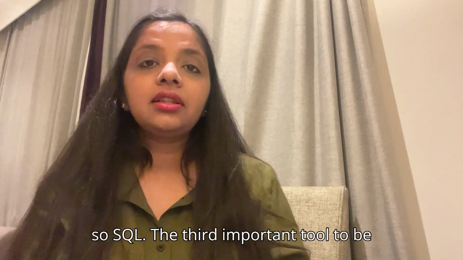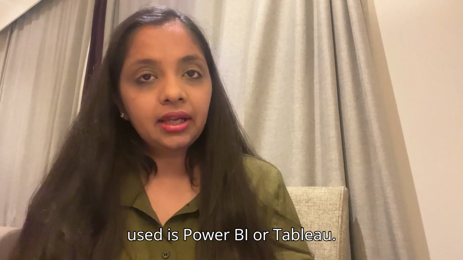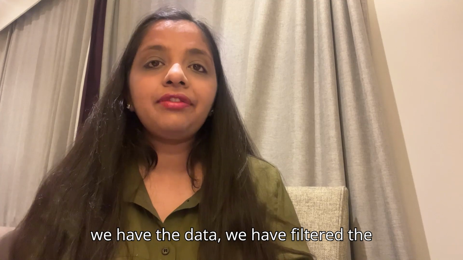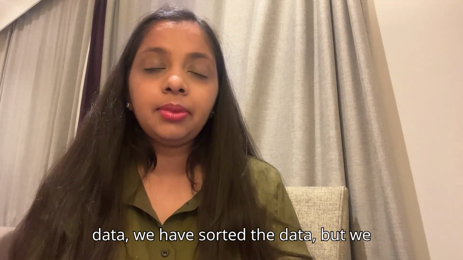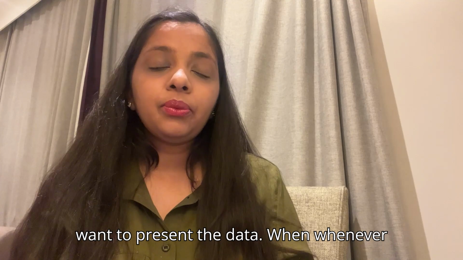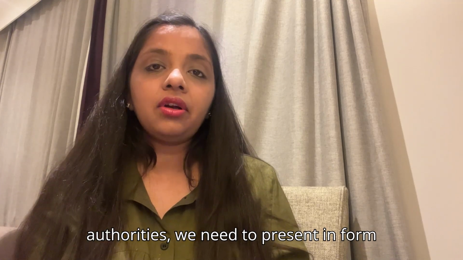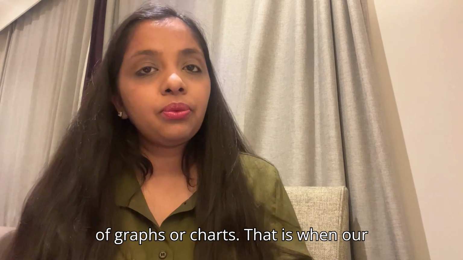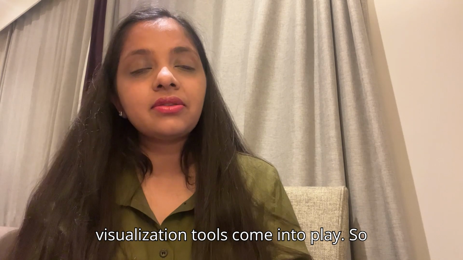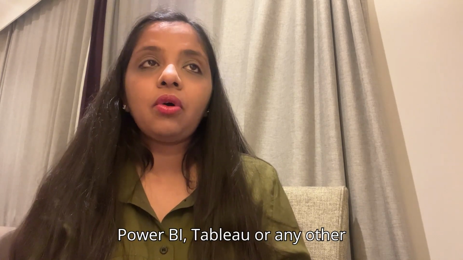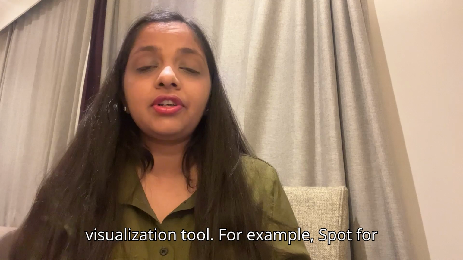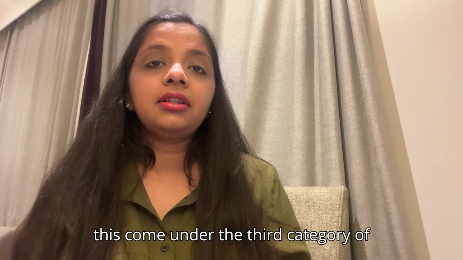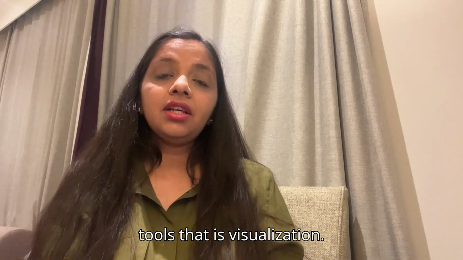So, SQL. The third important tool to be used is Power BI or Tableau. Both are visualization tools. Now we have the data, we have filtered the data, we have sorted the data, but we want to present the data. Whenever we want to present the data to the higher authorities, we need to present it in the form of graphs or charts. That is when visualization tools come into play. So Power BI, Tableau, or any other visualization tool come under the third category of tools, that is visualization.